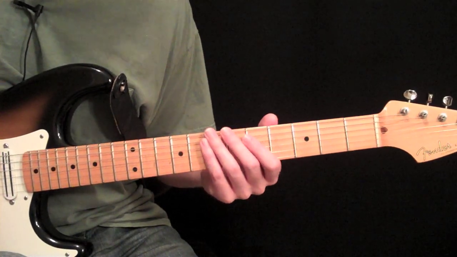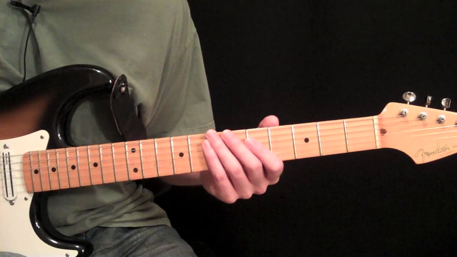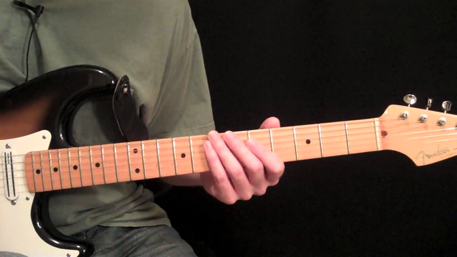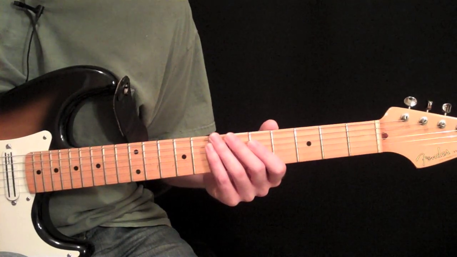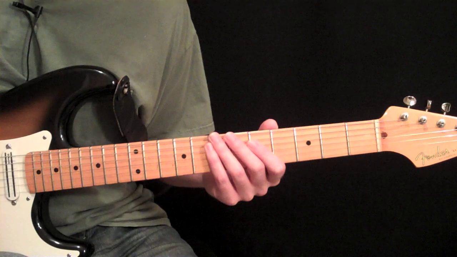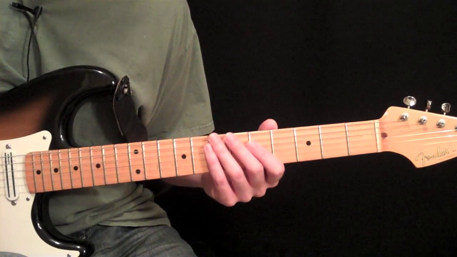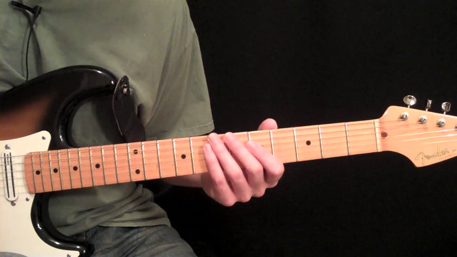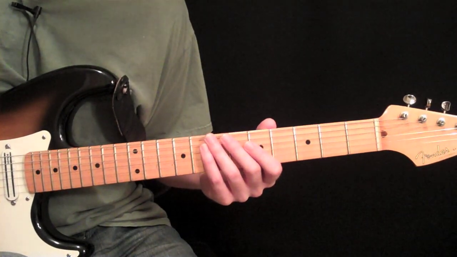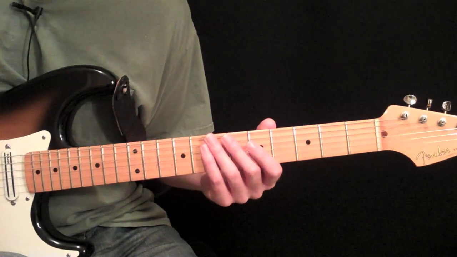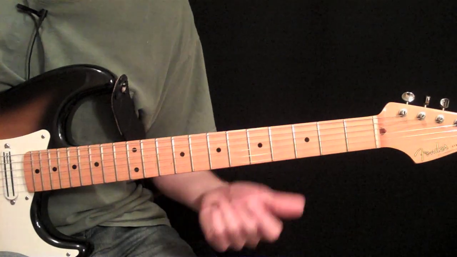All right, so we're going to start in the key of D major. We're going to do a 1-6-2-5 progression. That means in the key of D major, the 1 chord is going to be a D major 7th. The second chord in the progression is going to be the 6th chord. So 1-6-2-5. The 6th chord is a B minor 7th chord, and then the 2 chord is an E minor 7th chord. And then the 5 chord is going to be an A dominant 7 chord. So here are those chord shapes.